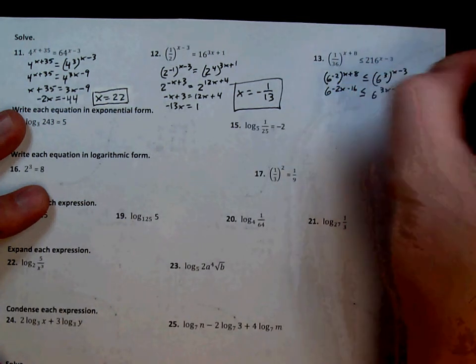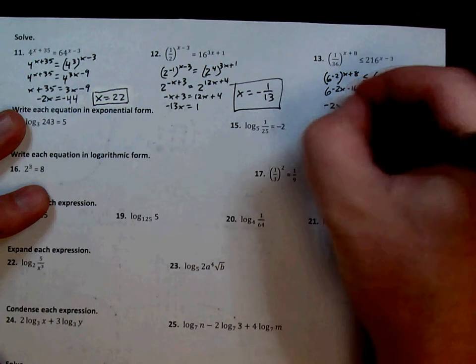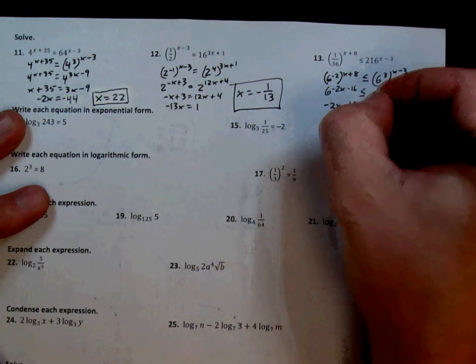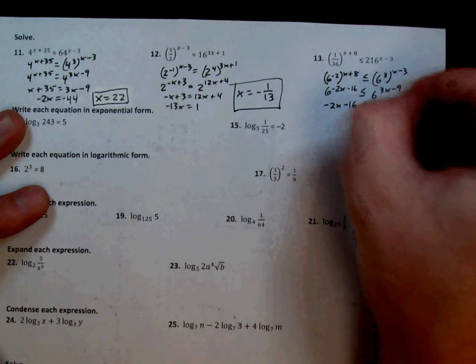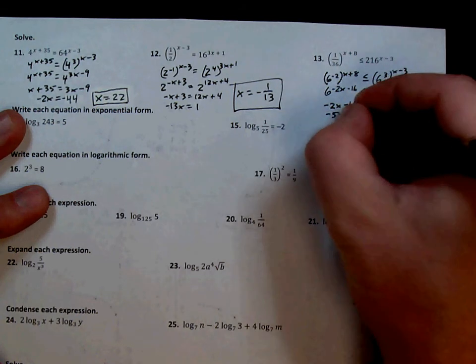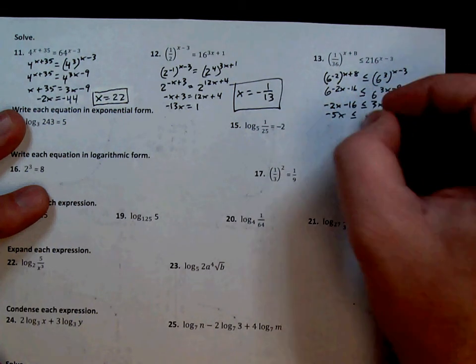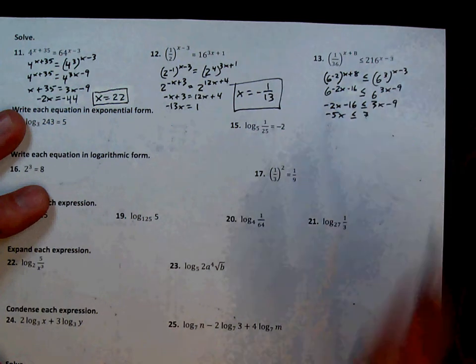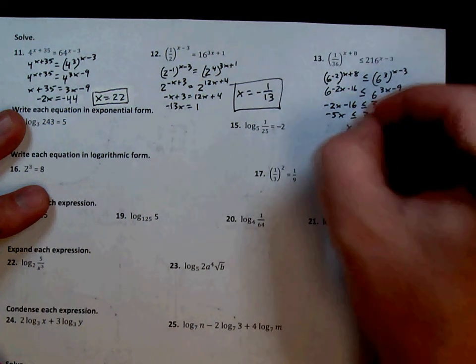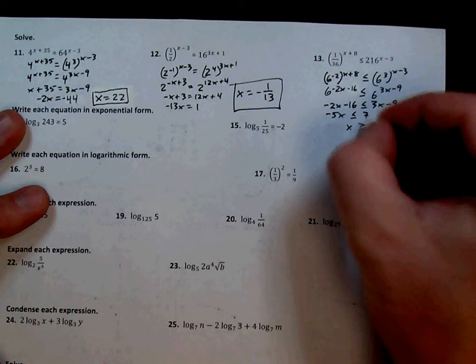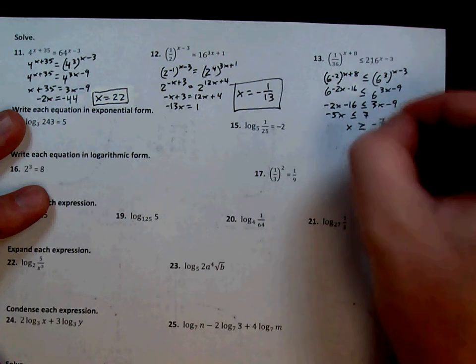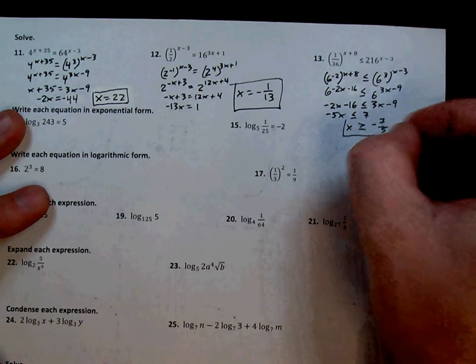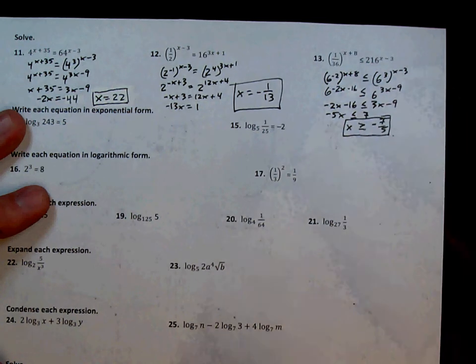3x minus 9. Now I can set the exponents, or drop the bases, basically. Subtract 3x. Add 16. Divided by negative, that's going to switch my inequality sign. So I believe I get that x is greater than or equal to negative 7/5.